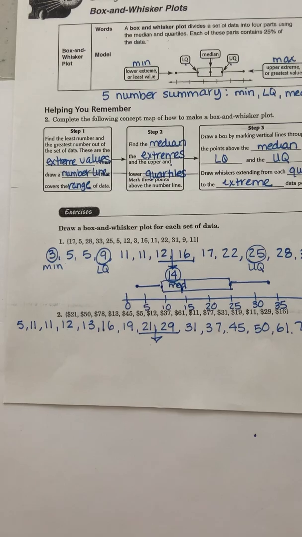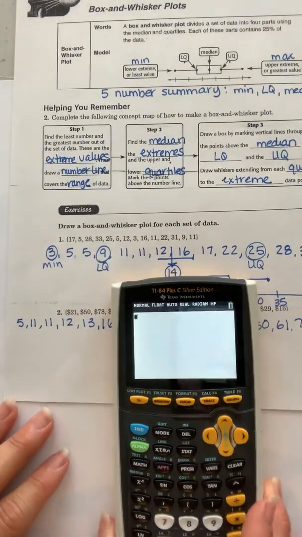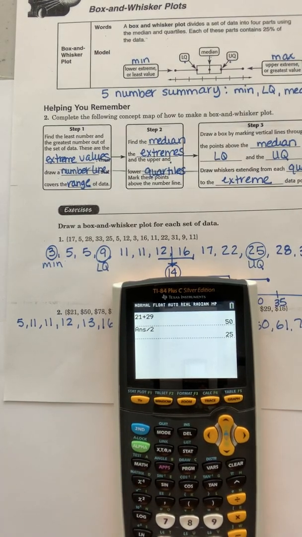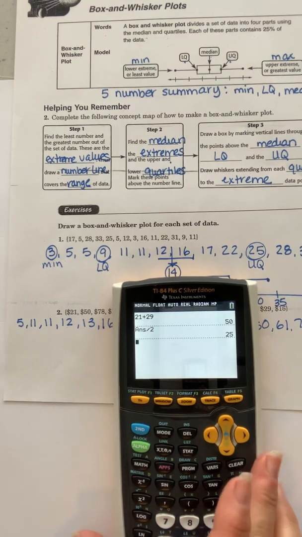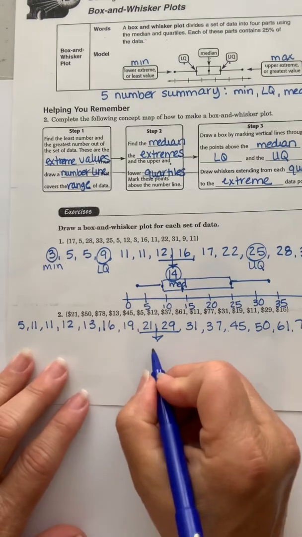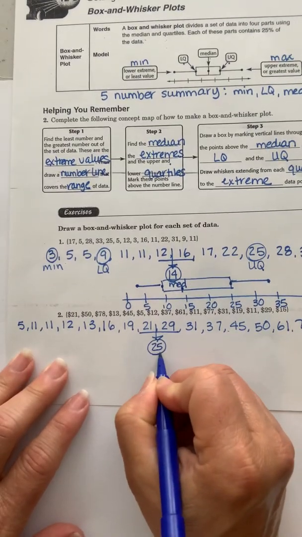So if you don't know the halfway point of those, then you're going to find the average of them, which means you have to do 21 plus 29, and then you have to divide that by 2 because there's 2 numbers. So halfway between those two would be 25. If you can't do it in your head, use your calculator. So that's my median right there.